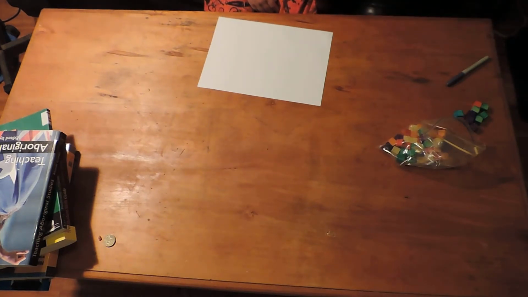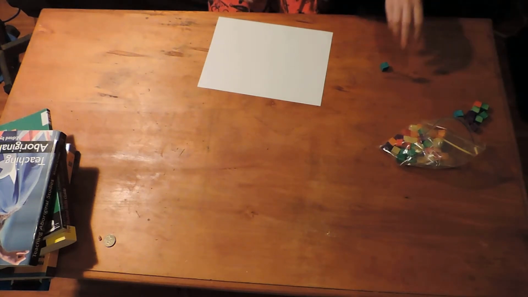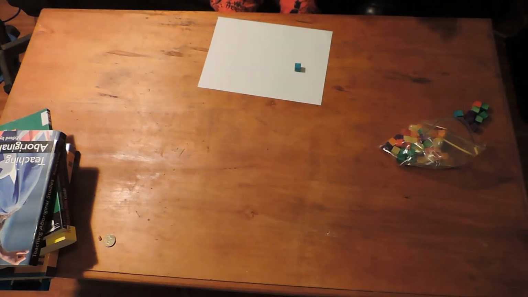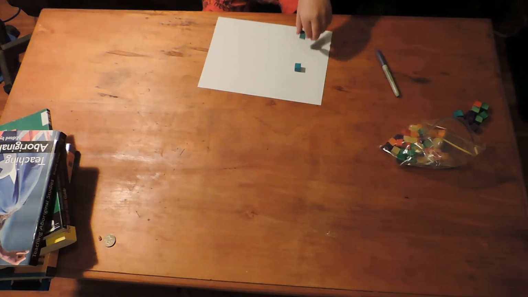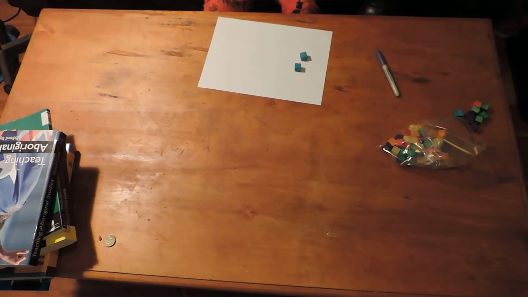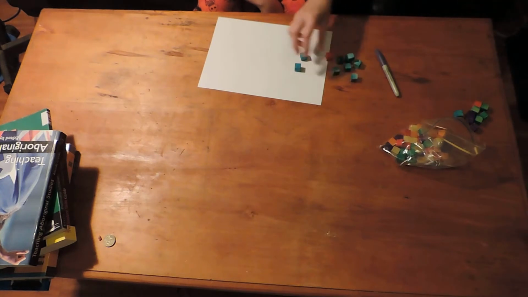What colour is it? Blue. Let's see if you can do it again. Let's see if you can pick out another blue block. Do you think you still have a likely chance of picking out a blue block? Yeah. I'm going to show you how to write that as a fraction now.